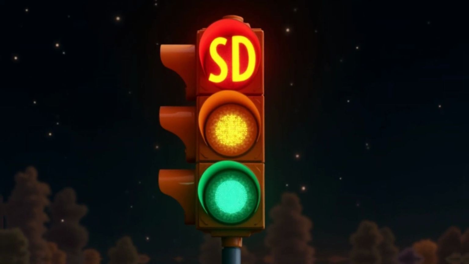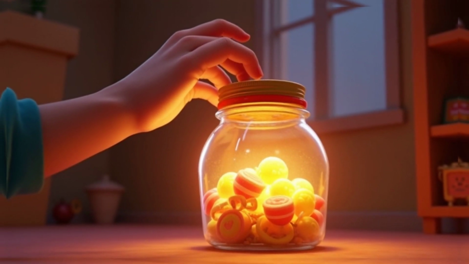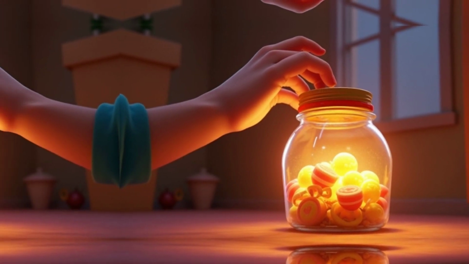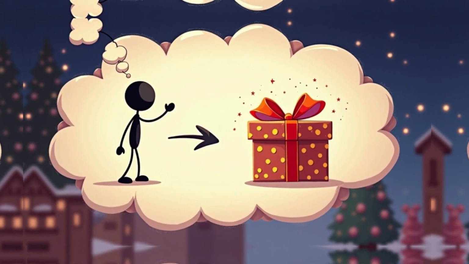Let's start with SDs, or discriminative stimuli. An SD signals the availability of reinforcement. It's like saying, if I do this behavior now, I'll get something in return.